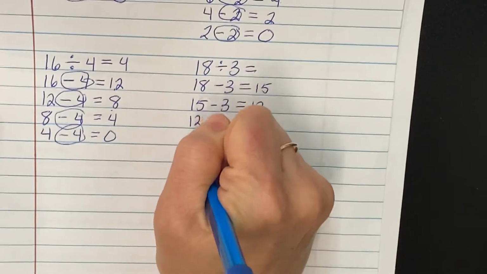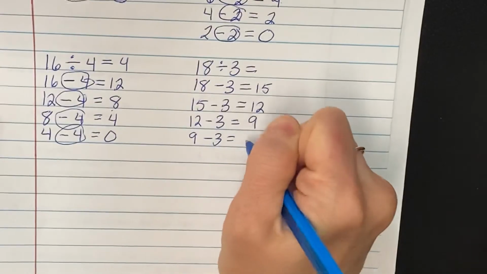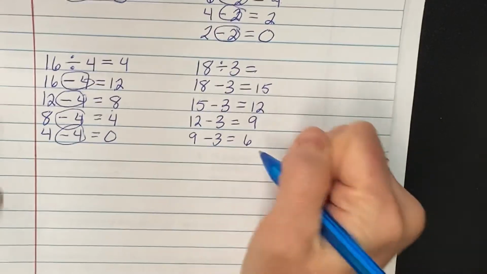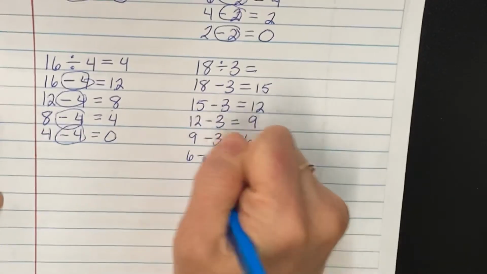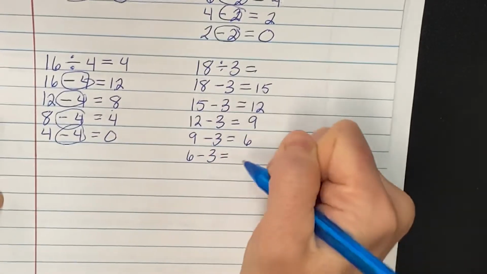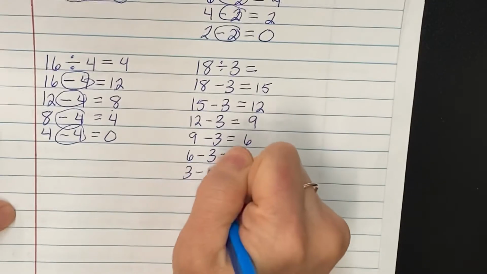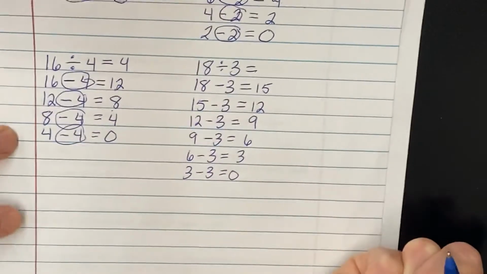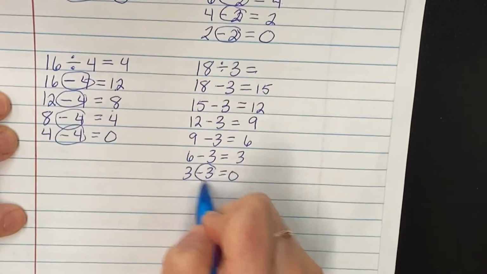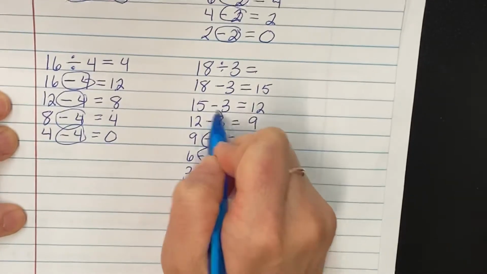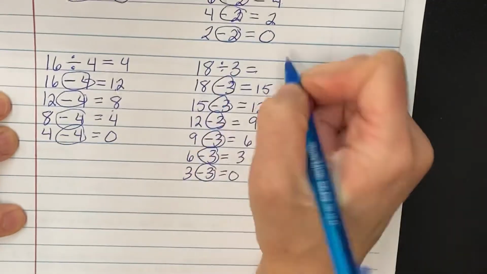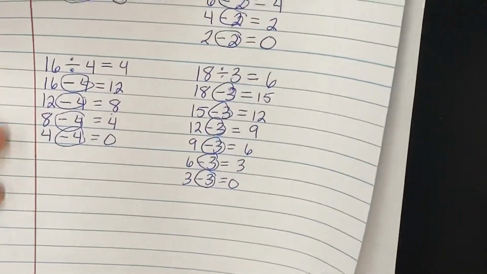Bring down your 9. Subtract 3. 9 minus 3 is 6. Bring down your 6. Subtract 3. 6 minus 3 is 3. Bring down your 3. Subtract 3. 0. Finished. Okay, count. 1, 2, 3, 4, 5, 6. 18 divided by 3 equals 6.